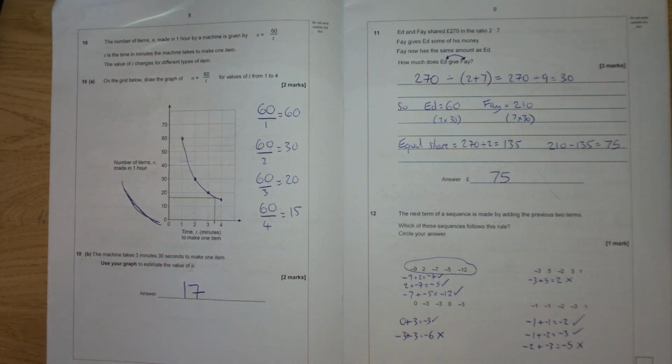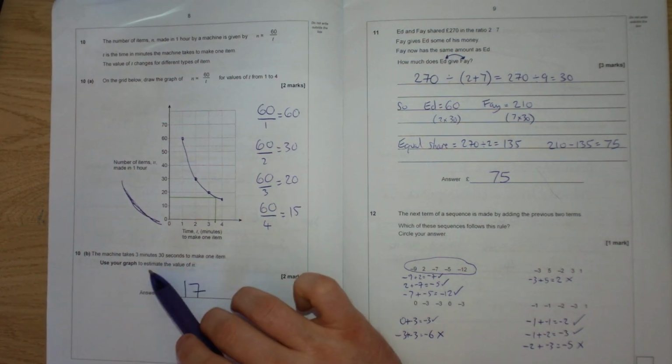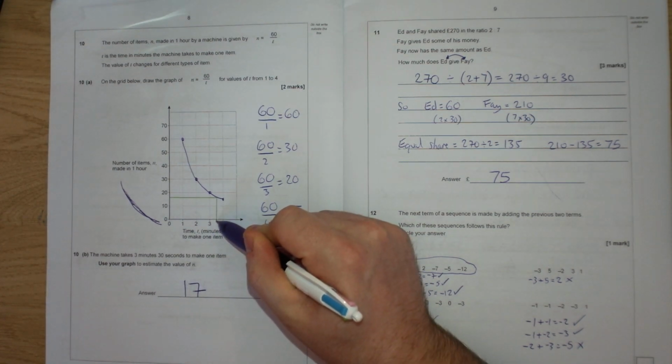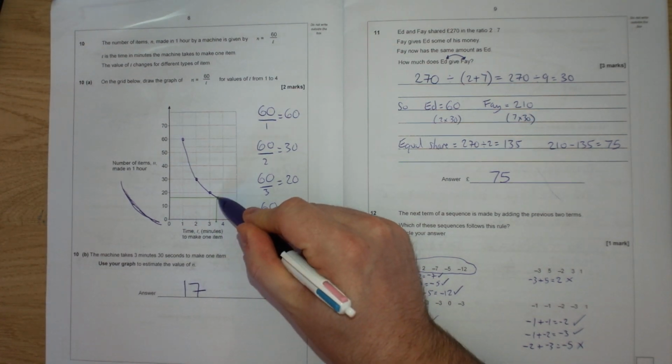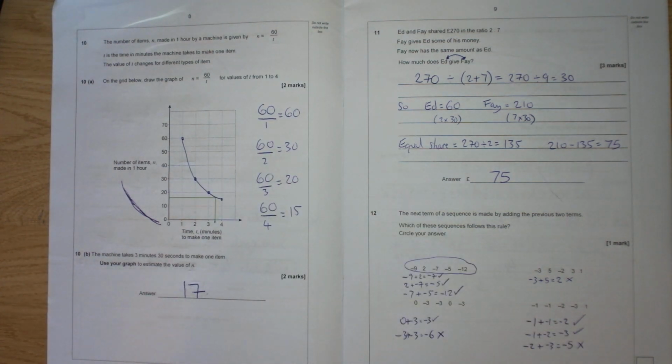The machine takes 3 minutes 30 to make 1 item. Use your graph to estimate the value of n. So we're going to draw a line straight up for 3.5 minutes until we hit our line that we've done, then go straight across, and that gives us approximately 17 minutes.